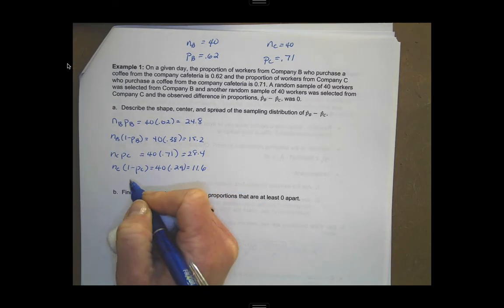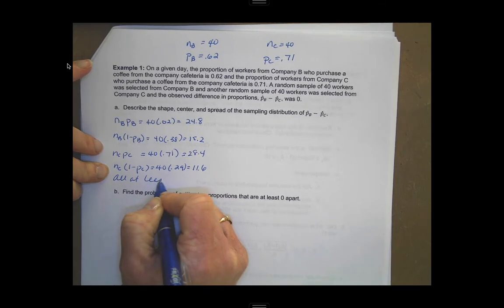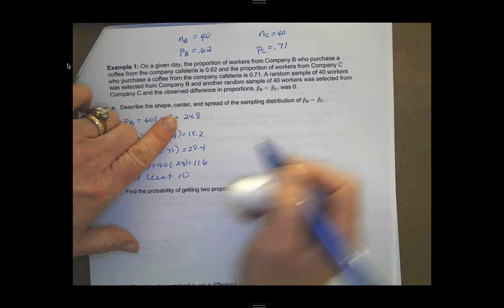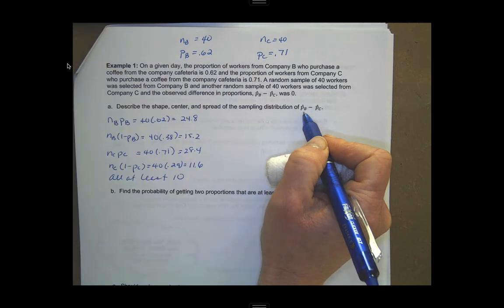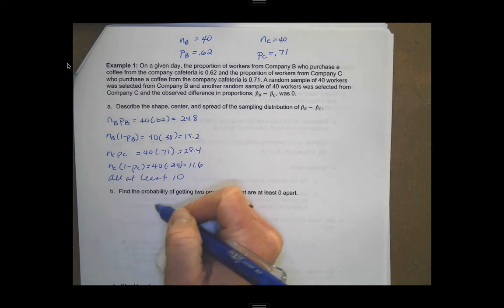So all of these are at least 10. So what that tells me here is that if I had all those differences, this should be approximately normal because all of these are at least 10.